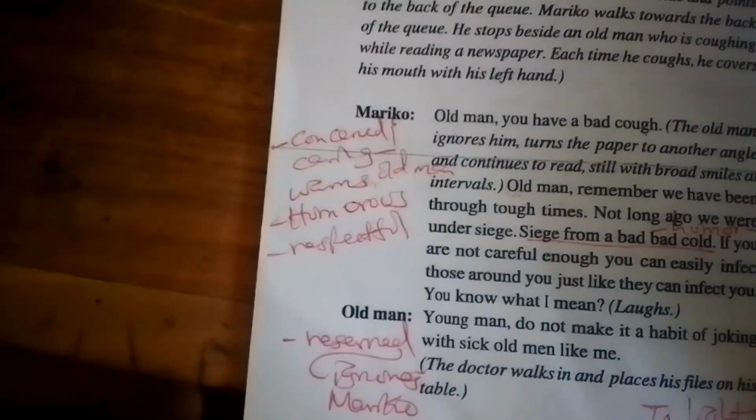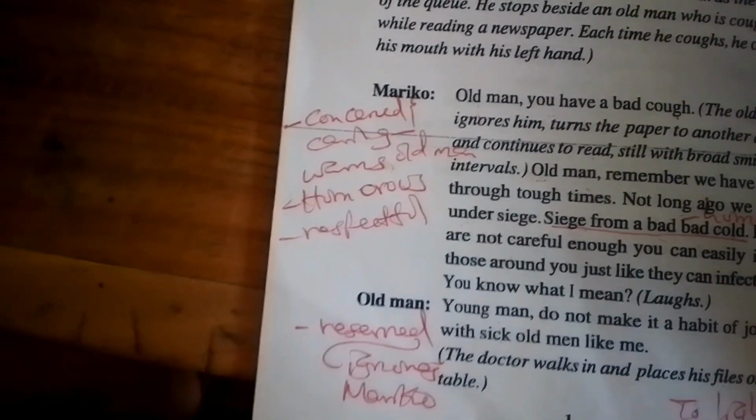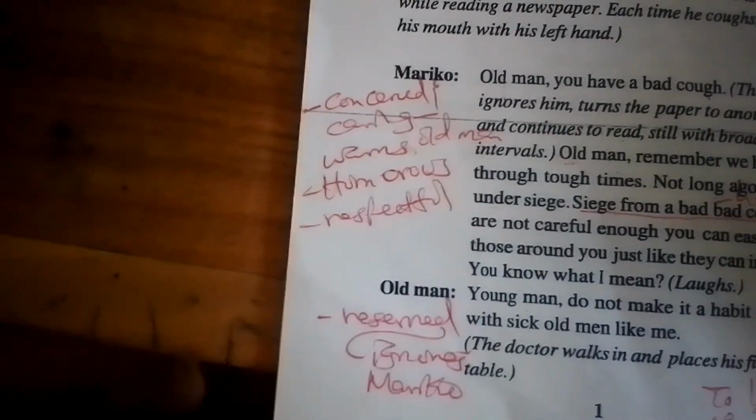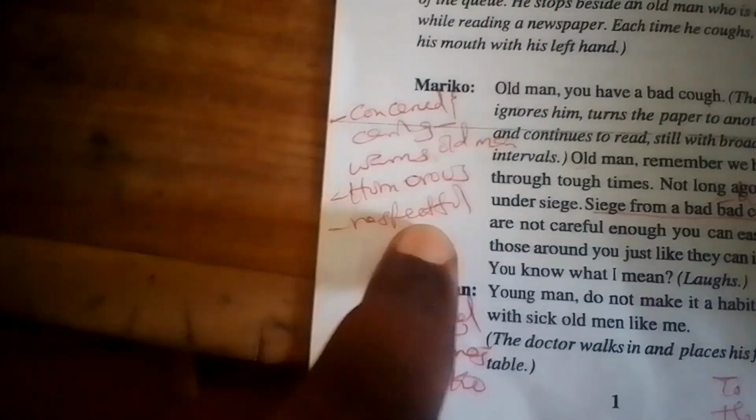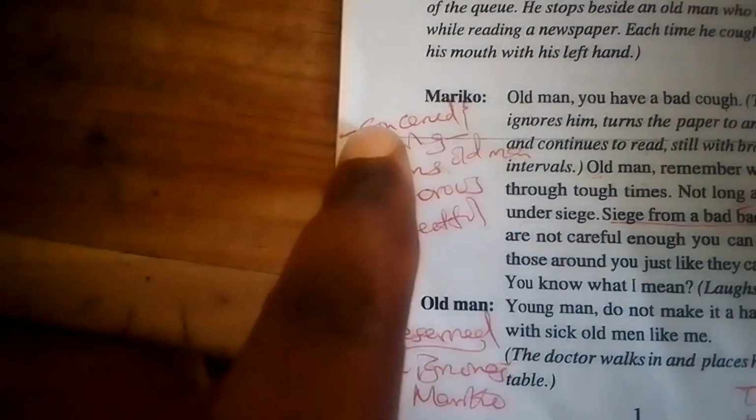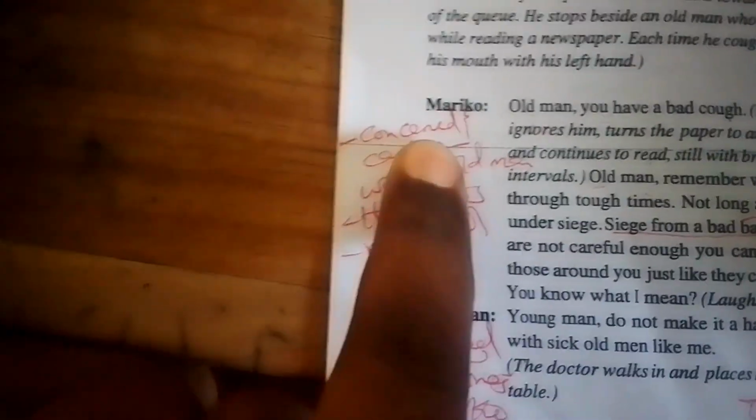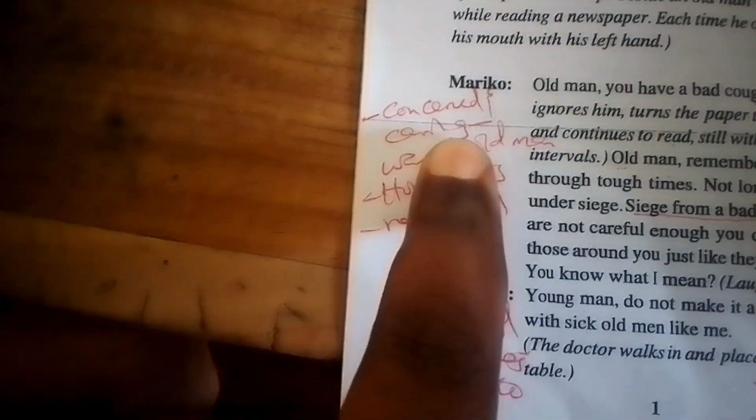Okay, let's go to the most important things. We can talk about the character traits here. Here in this page, you can see that Mariko is concerned and also caring.